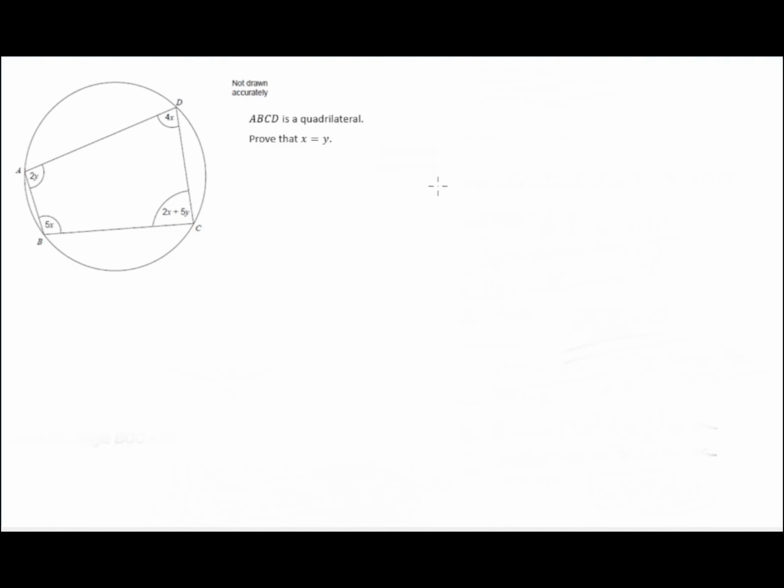Now, when we're doing circle theorems, we remember the cyclic quadrilateral theorem, which says that opposite angles in a cyclic quadrilateral add up to give us 180 degrees. So here, this one would be opposite to that. If we add these two, we should get 180 degrees. So let's go ahead and do that.